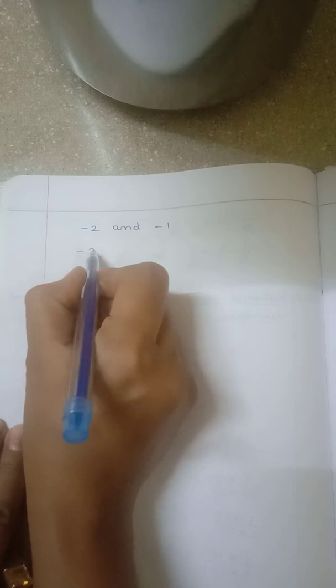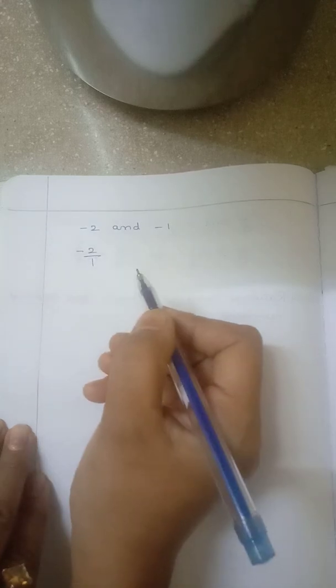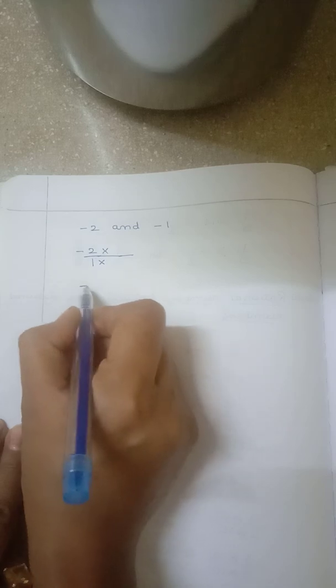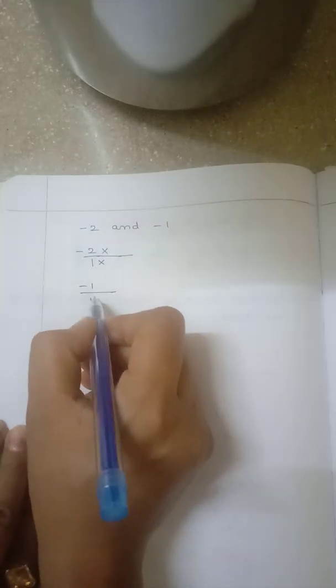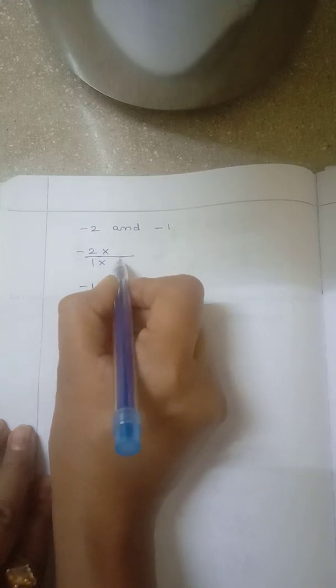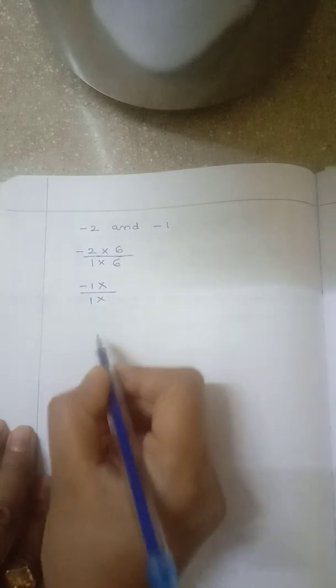So firstly you can write it in the form of a rational number, that is p by q, -2 by 1. Now I can multiply by any number here. The denominator on both sides is 1. -1 also can be written as -1 upon 1. So the denominators are the same. So multiply by any number. For example, now I will multiply with 6. Any number you can take.